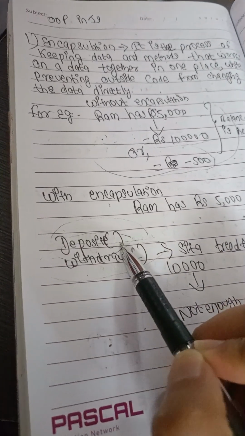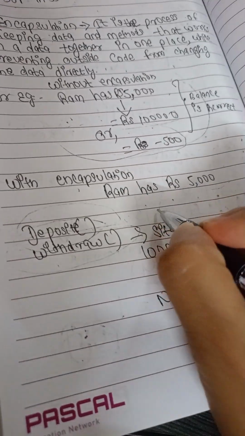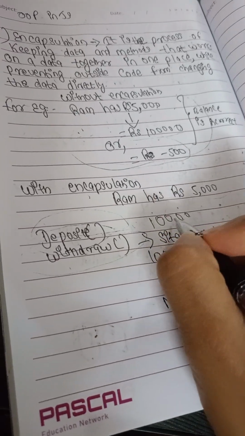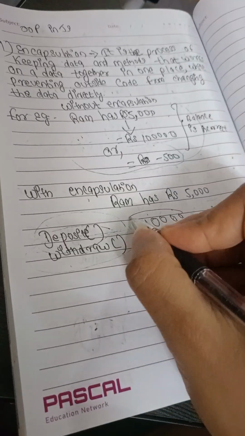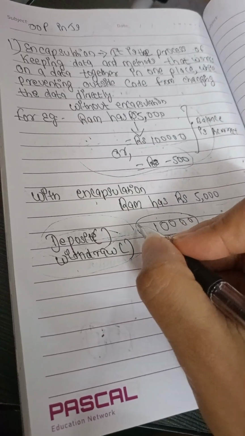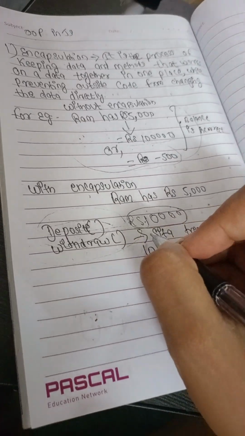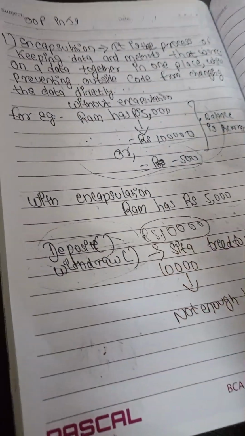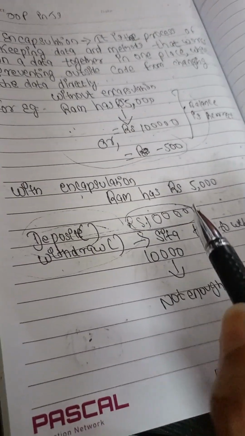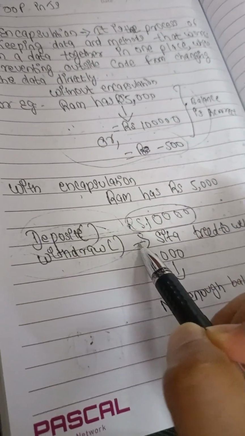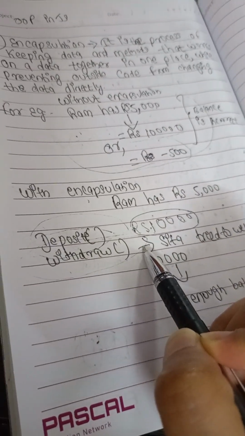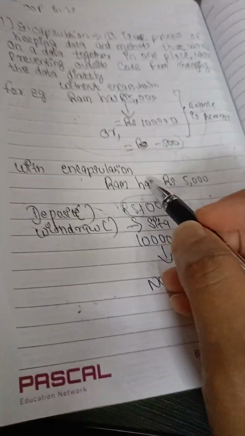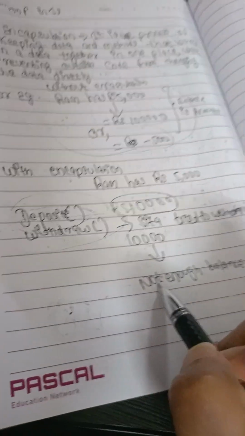If Sita tries to withdraw 10,000 rupees, the balance will not be enough. It will say no balance remains. Similarly, if you only have 5,000 rupees, the method says not enough balance.